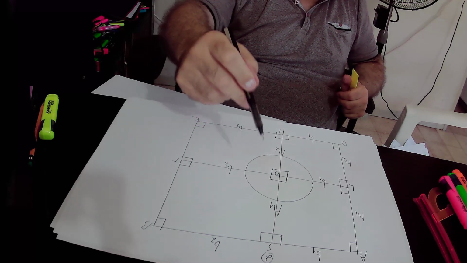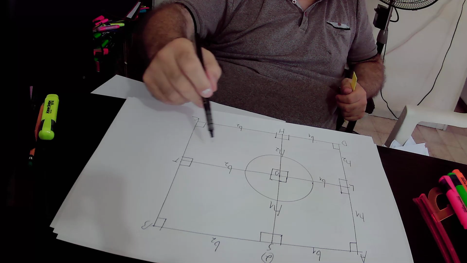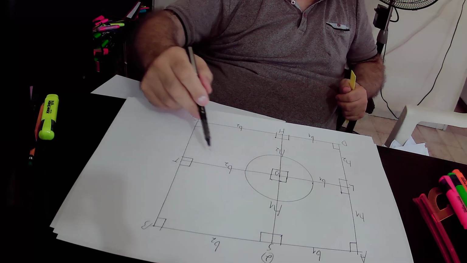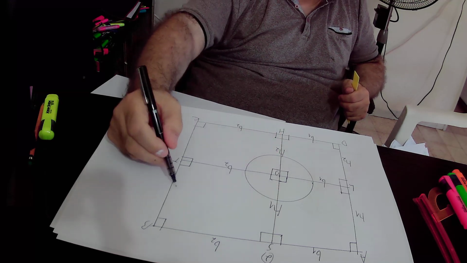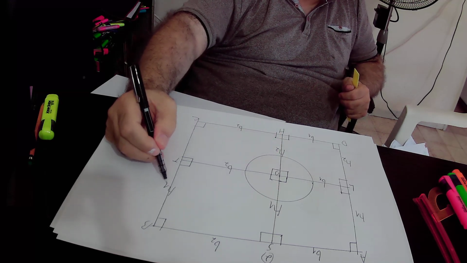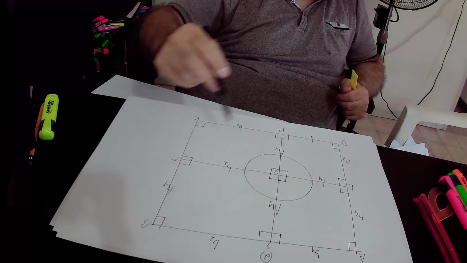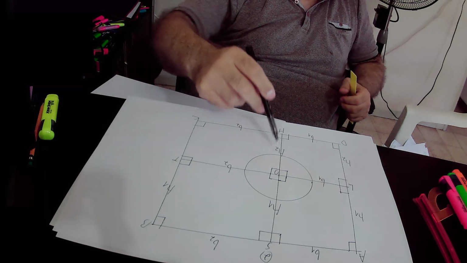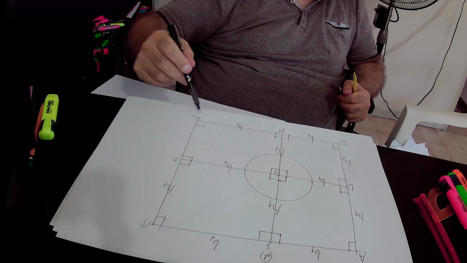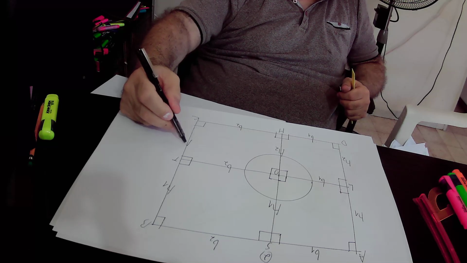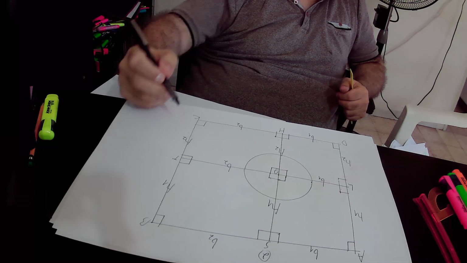Likewise, in rectangle SBOT, SO equals BT, but SO equals H1, therefore BT must also be equal to H1. And finally, here in rectangle OTHC, OH equals TC, but OH equals H2, therefore TC must also be equal to H2.